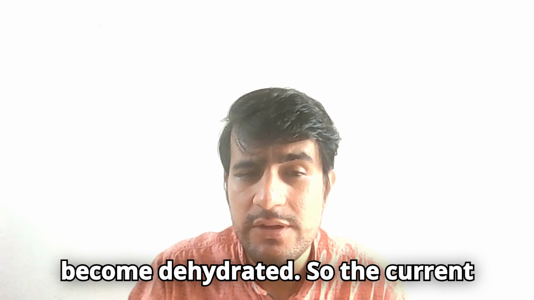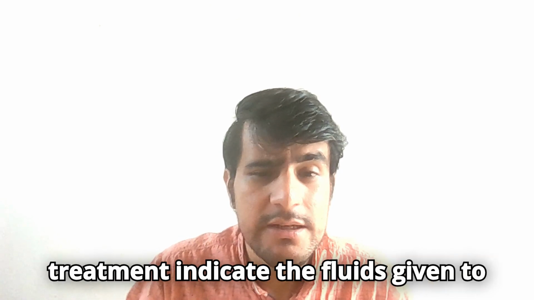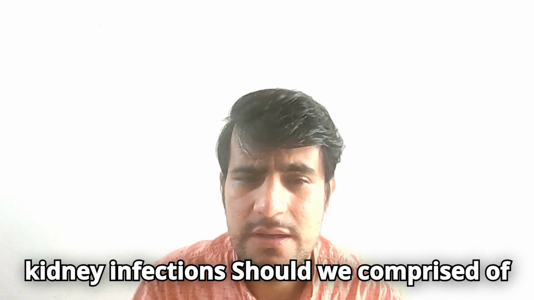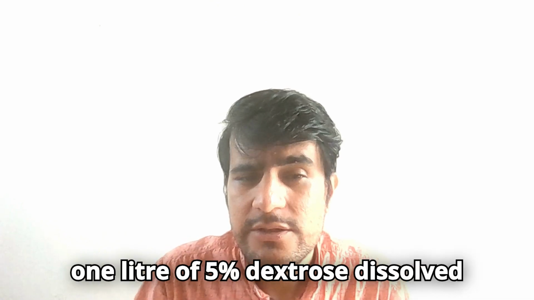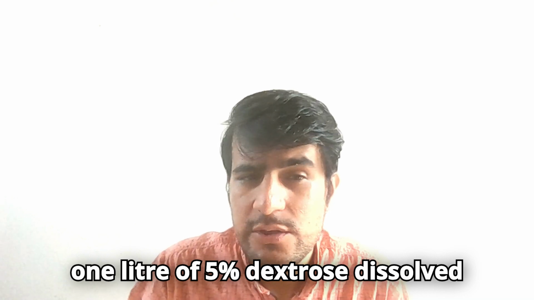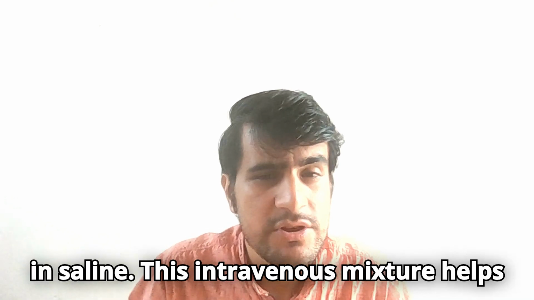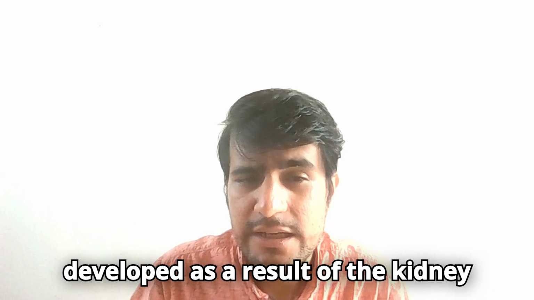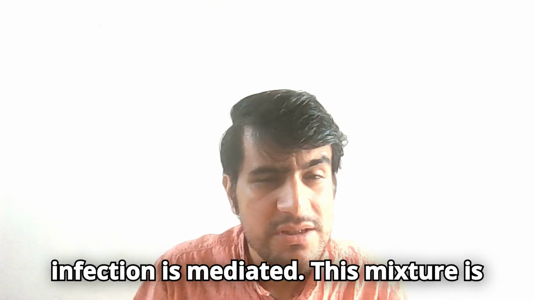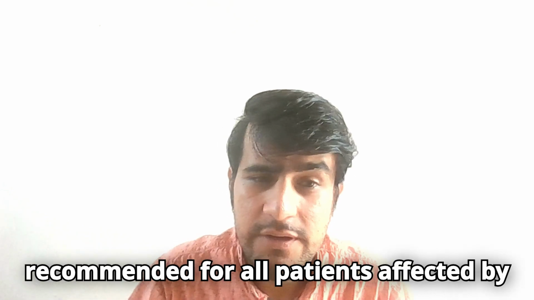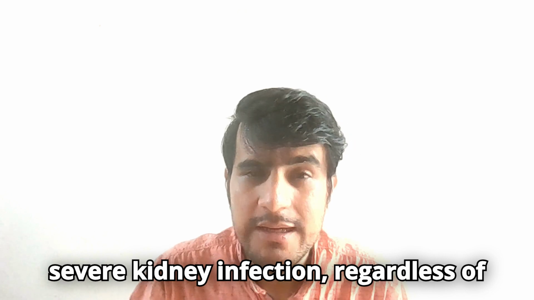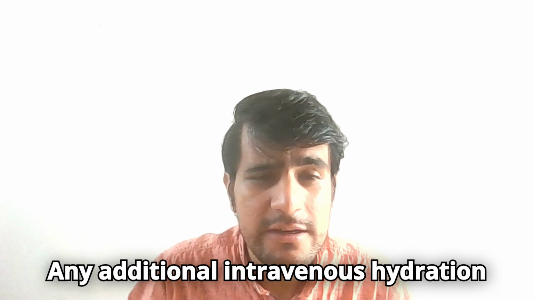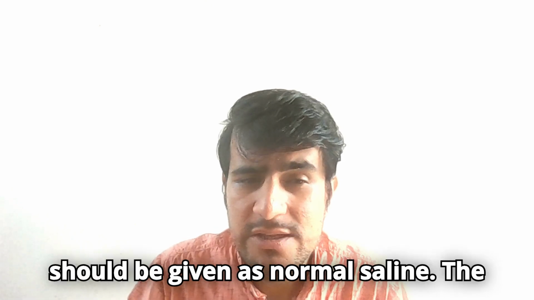So the current guidelines for intravenous fluid treatment indicate the fluids given intravenously to patients who have severe kidney infections should be comprised of 1 liter of 5% dextrose dissolved in saline. This intravenous mixture helps ensure any existing ketosis that has developed as a result of the kidney infection is mediated. This mixture is recommended for all patients affected by severe kidney infection, regardless of ketone detection in their urine sample. Any additional intravenous hydration should be given as normal saline.